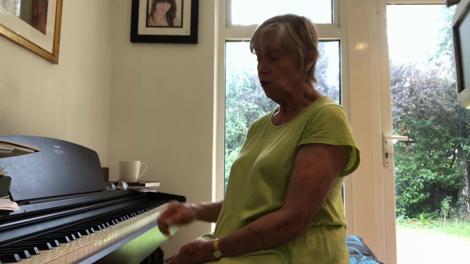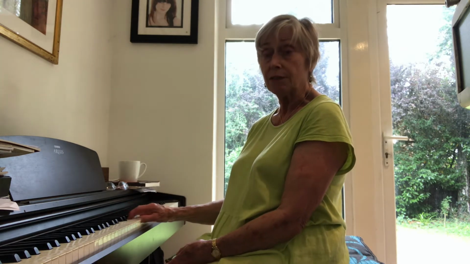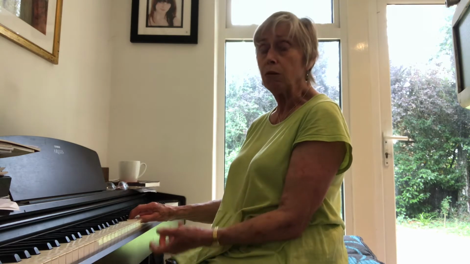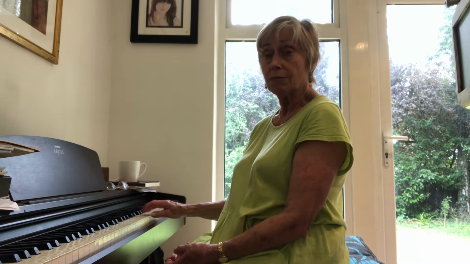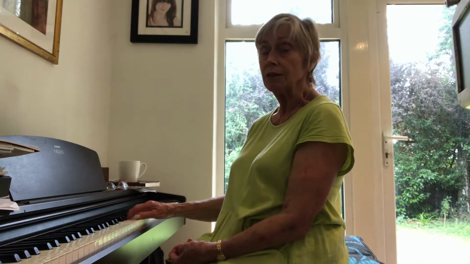Right, let's start on the note G. C, D, E, F, G. Right, now if I play all white notes starting on G, it will sound like this. Now, if your ear is any good, you'll notice that something doesn't sound quite right, and that it occurs somewhere near the top.